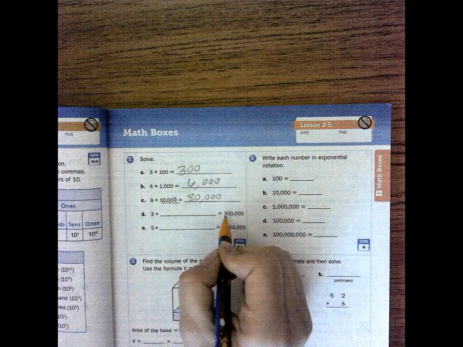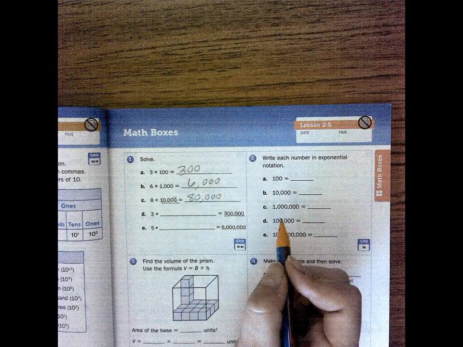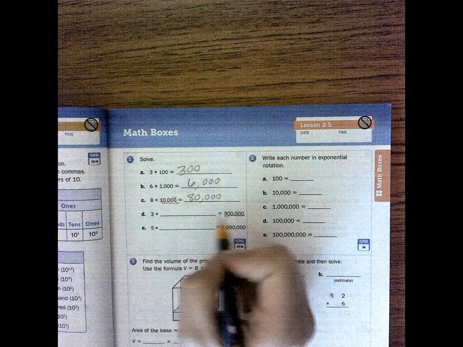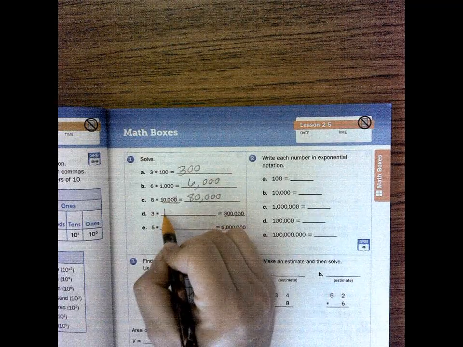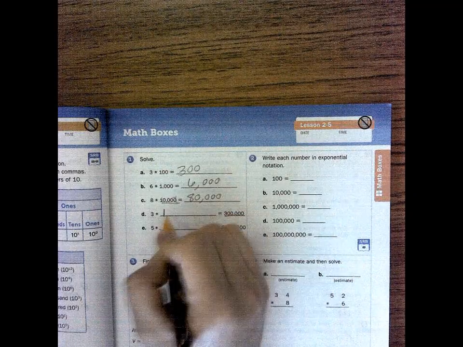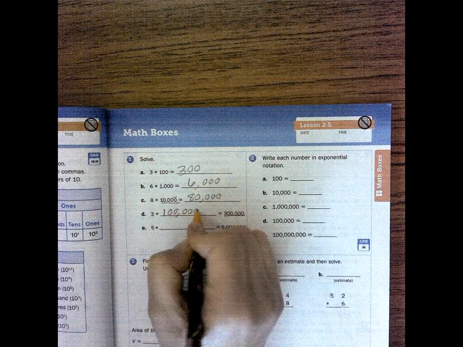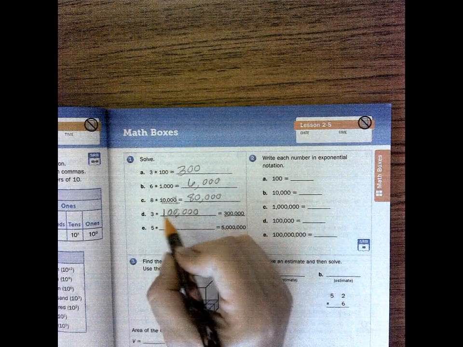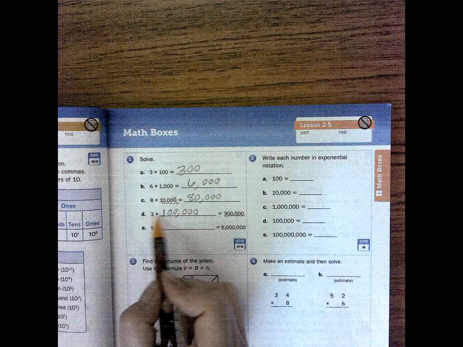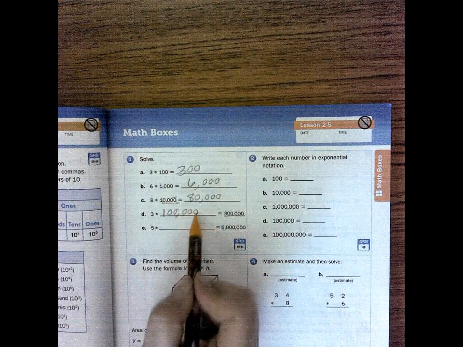Now here we're going to work in reverse order. So we have 300,000. 3 times what is 300,000? Well, 3 times 1 will give me that 3. Now I have 1, 2, 3, 4, 5 zeros. So I'm going to add in those 5 zeros to get 100,000. So 3 times 100,000 is 300,000. You can check. 3 times 1, 3, add on 4 zeros, 1, 2, 3, 4, 5.